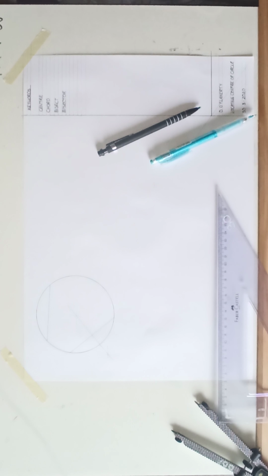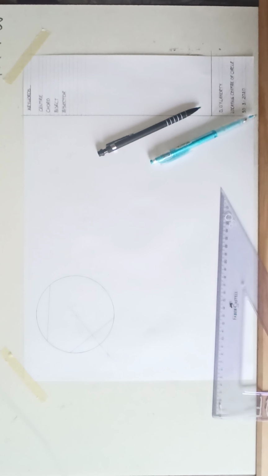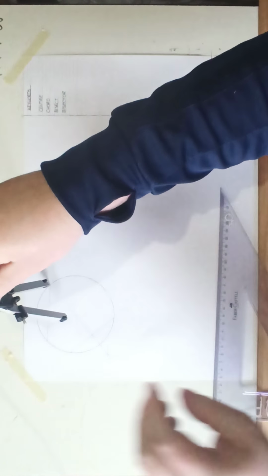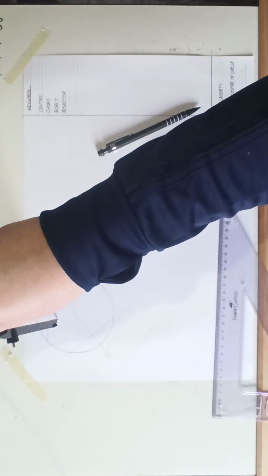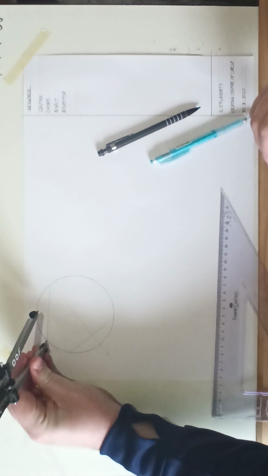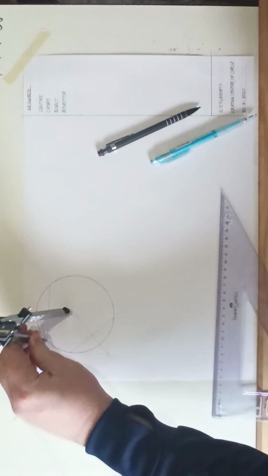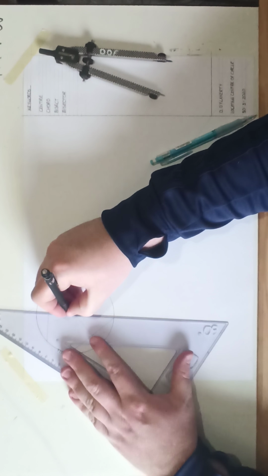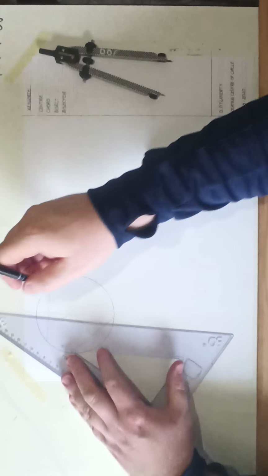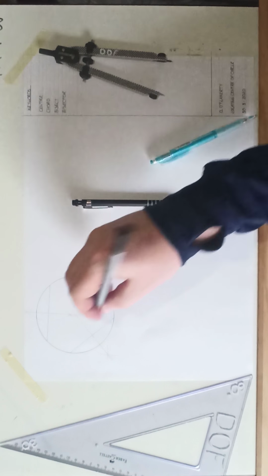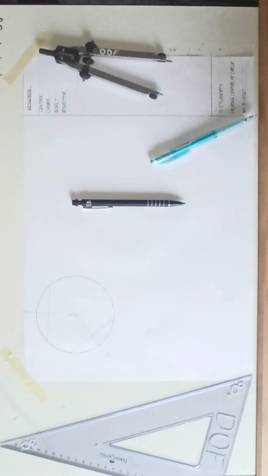Okay. Right. So that's one done. Now I'll bisect the other chord. Remember now, it's any two chords, lads. So these are the two I'm using. Swing an arc this side, swing an arc this side, go to the other side of the line, swing an arc, and I draw the other bisector. Now, where our two bisectors meet, that is the centre of the circle. So you can bisect any two chords and get that.